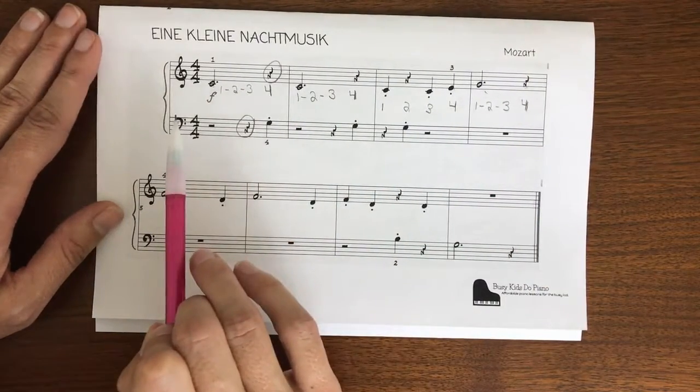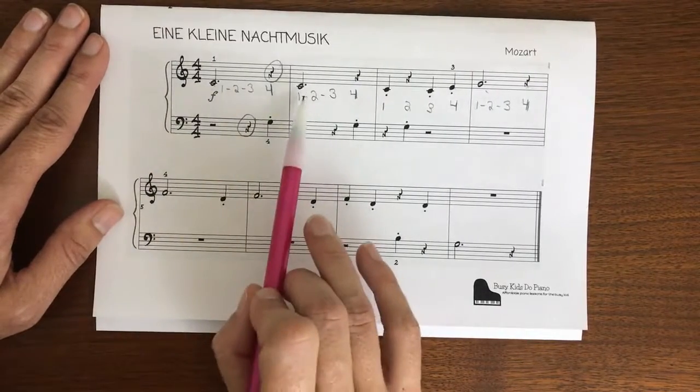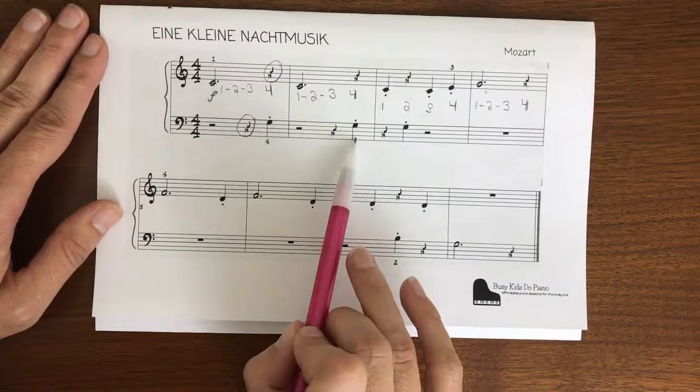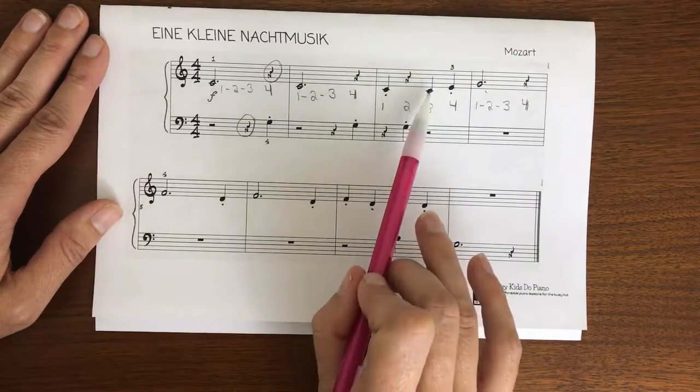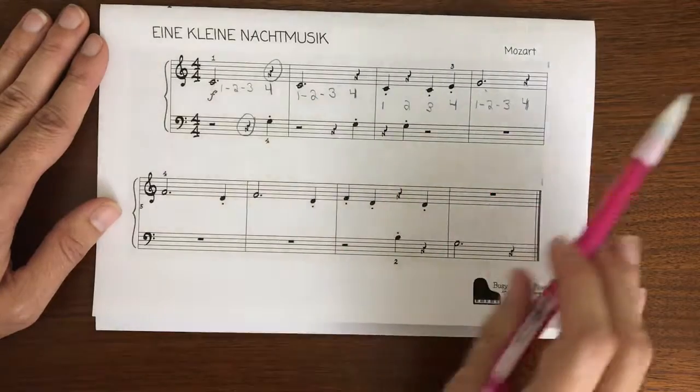Let's try that one more time. Ready? Go. 1, 2, 3, 4. 1, 2, 3, 4. 1, 2, 3, 4. 1, 2, 3, rest. Very nice.